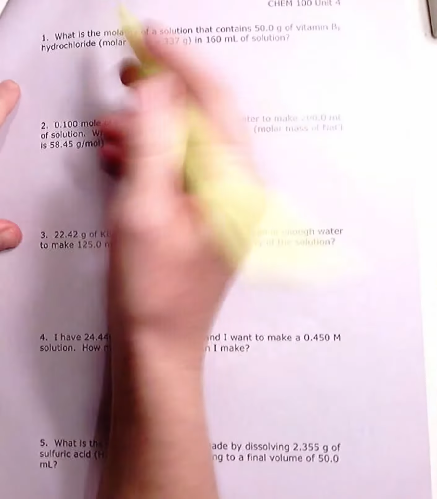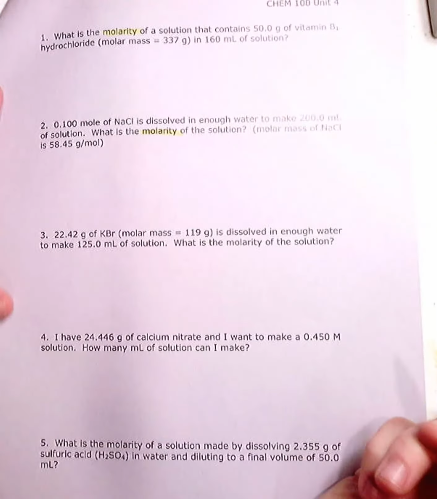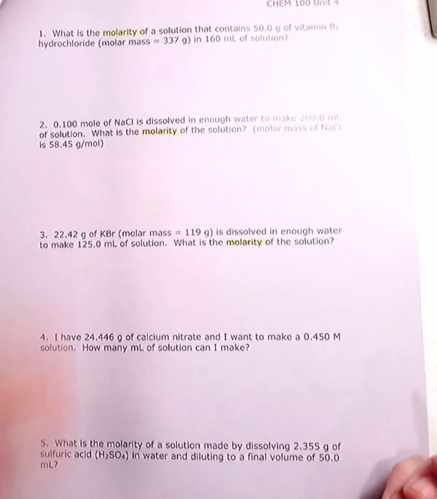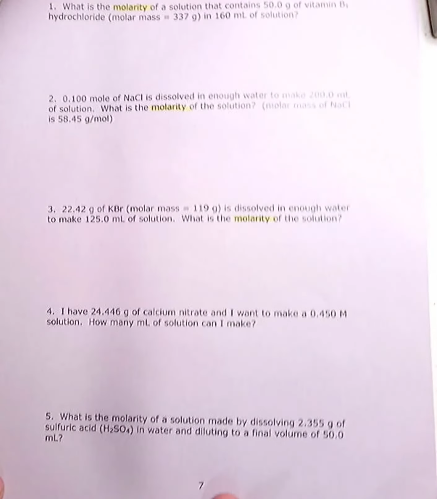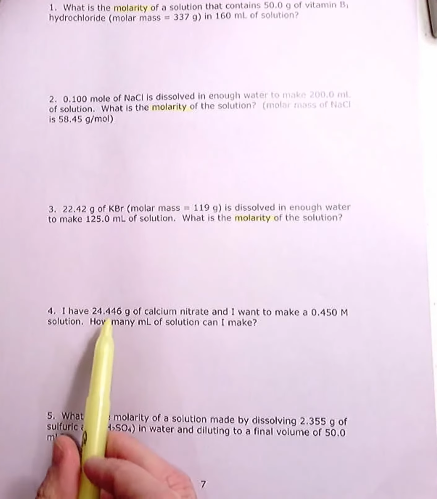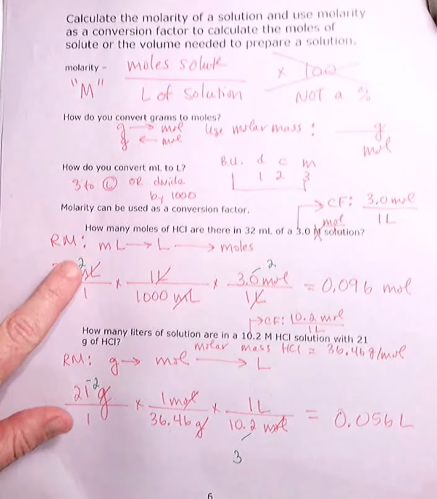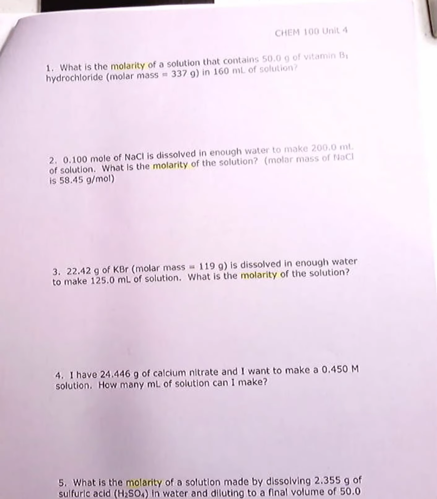Okay. So 1, what is the molarity of the solution? 2, what is the molarity of the solution? 3, what is the molarity of the solution? 4 and 5 are more like conversion factor problems where you're asked how many milliliters of something or... so this is more conversion factor, number 4, and number 5 is a molarity one. So previously, I had shown you how to convert using a conversion factor method. Now you're asked to calculate molarity.